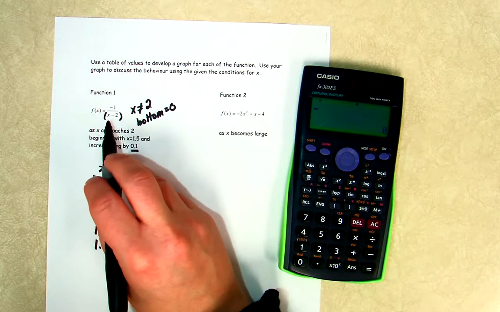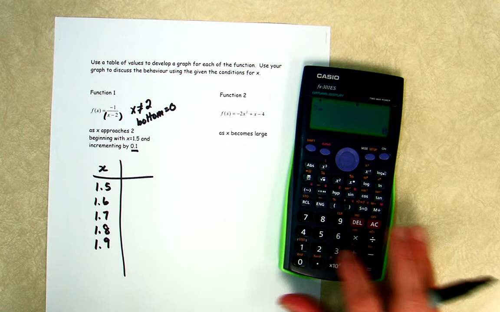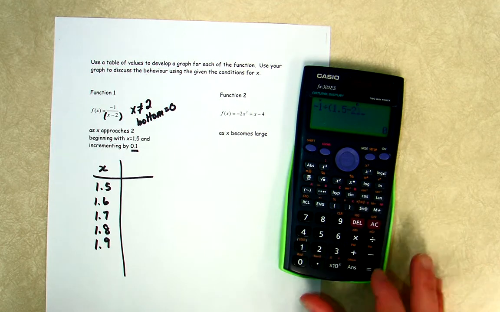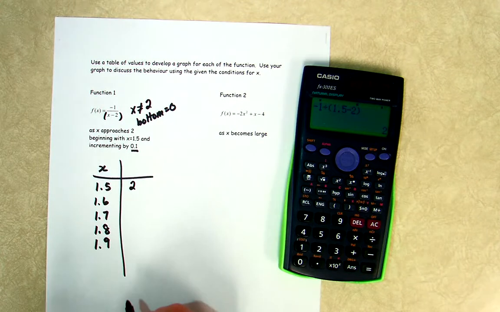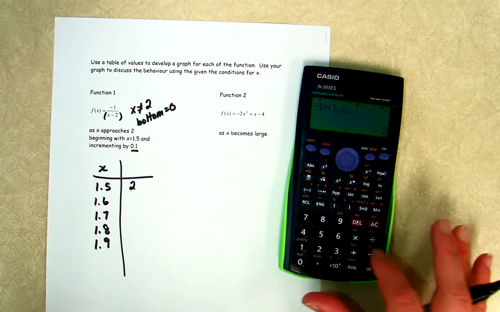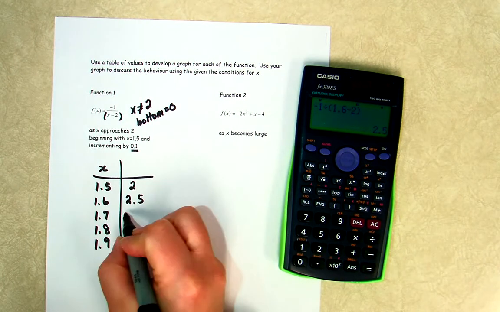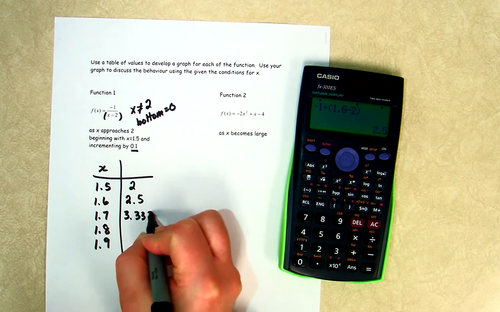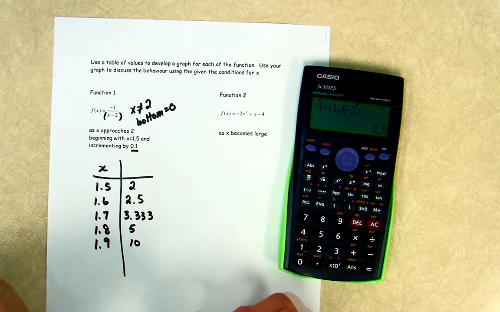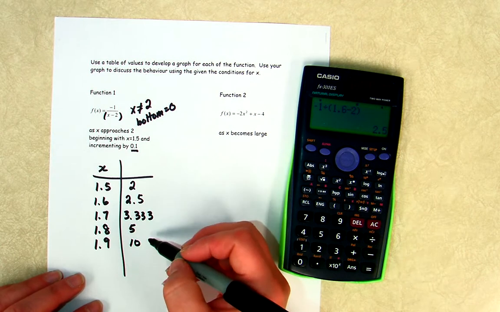I'm going to make sure to put brackets around the bottom because I have to tell my calculator that that is the bottom. So I'm going to do negative 1 divided by bracket, 1.5 minus 2, close the bracket, and that gives me 2. Negative 1 divided by bracket, 1.6 minus 2, and that gives me 2.5. Then I'm going to get 3.333. Then I'm going to get 5, and then I'm going to get 10 if I repeat the process. Now, this doesn't give me a lot of information because it's not looking like it's heading towards a number.